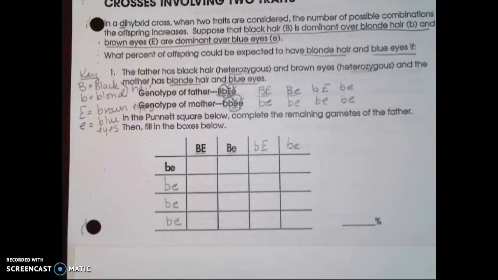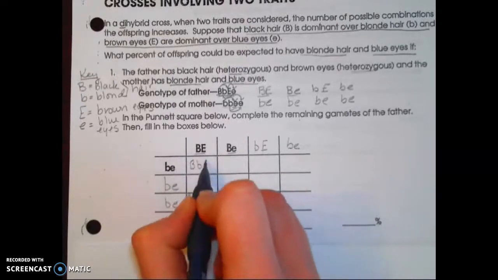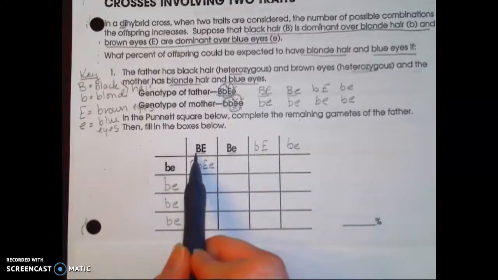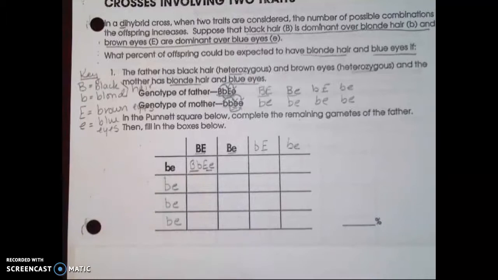Remember, we're using two traits. Therefore, we need to have two genotypes recorded for each box. So we're going to pair our B's together first, that's trait 1, and then our E's together. Be very careful not to put BE, BE. You want a genotype for hair color and a genotype for eye color side by side.